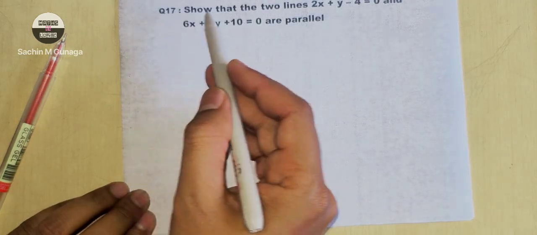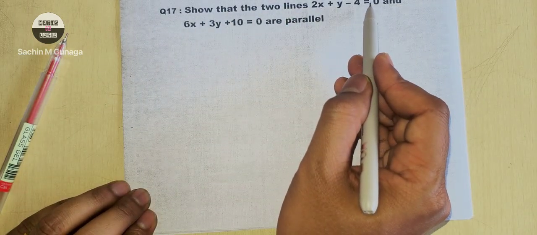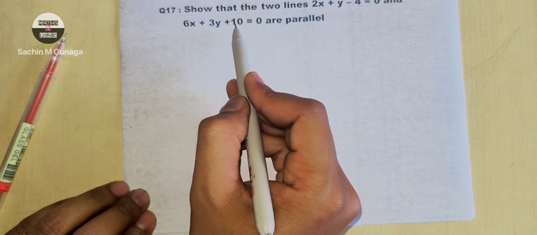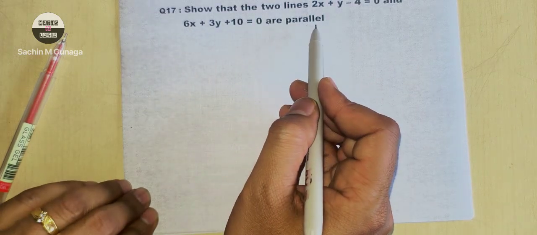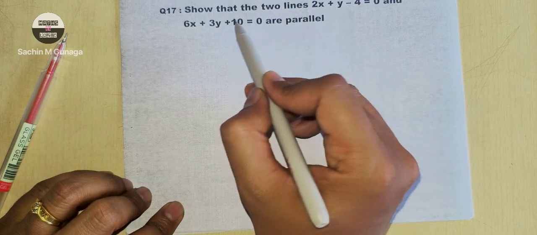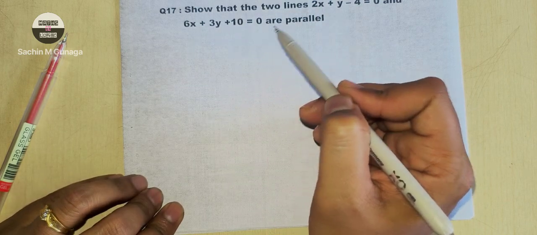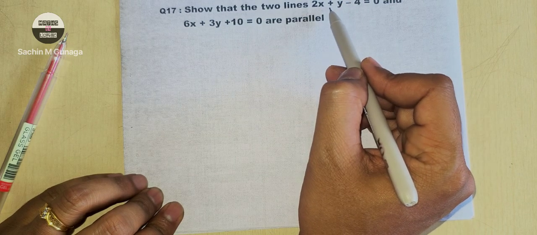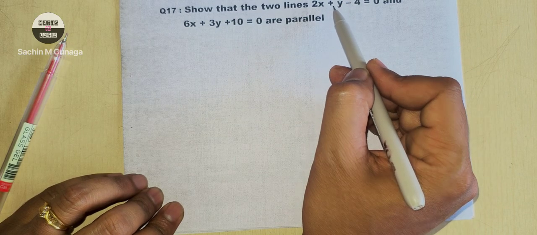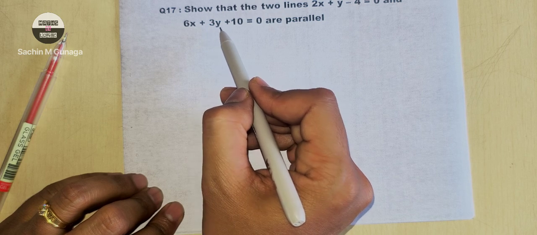Question number 17. Show that the two lines 2x + y - 4 = 0 and 6x + 3y + 10 = 0 are parallel. Here in this question, the two line equations are already given. First step, using the first line we will find the slope m1. Next, using the second line we need to find the slope m2.